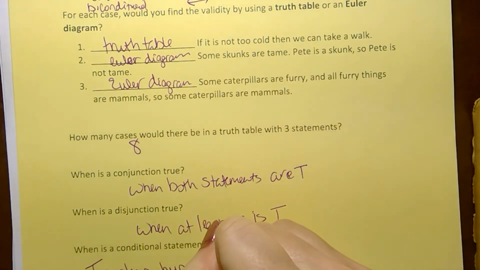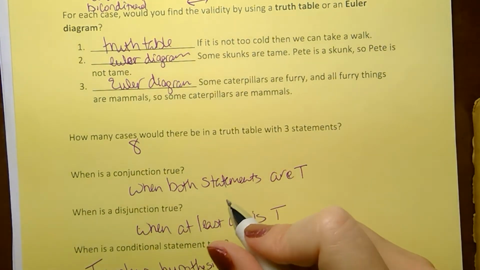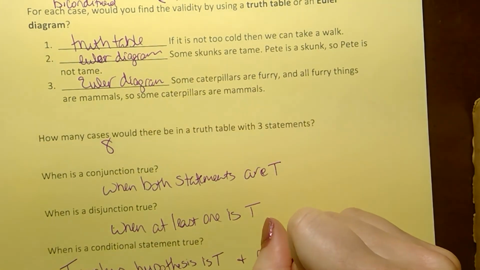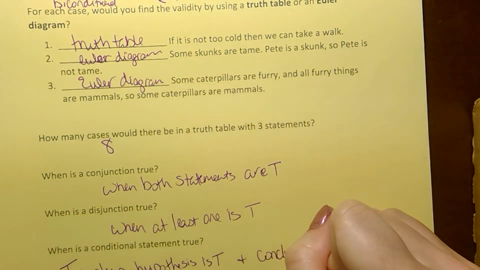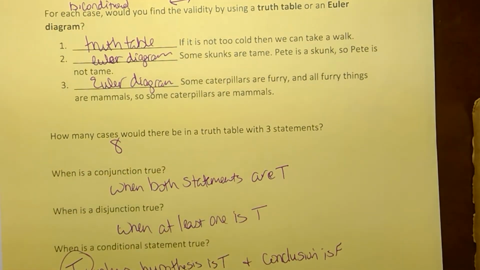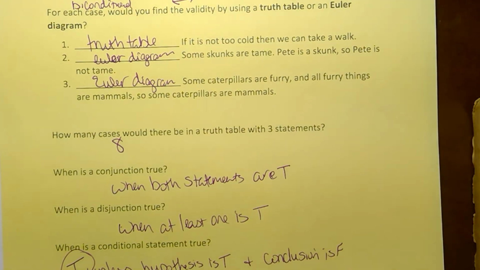The conditional statement is my if-then. Remember, it's true as long as we didn't lie. The only case where it is false is when that hypothesis, that antecedent, is true, and the conclusion or the consequent is false. A conditional statement is always going to be true unless the hypothesis is true and the conclusion is false.